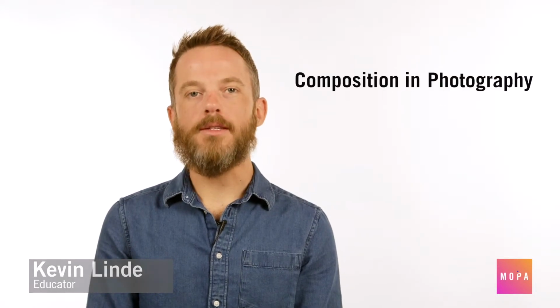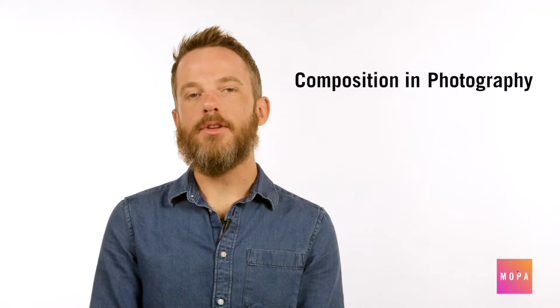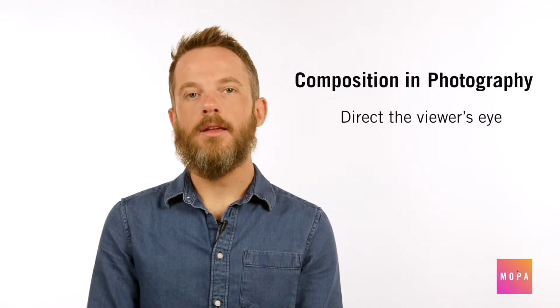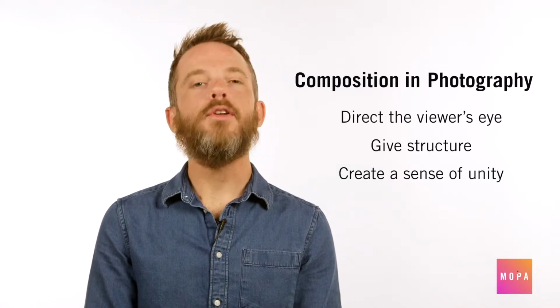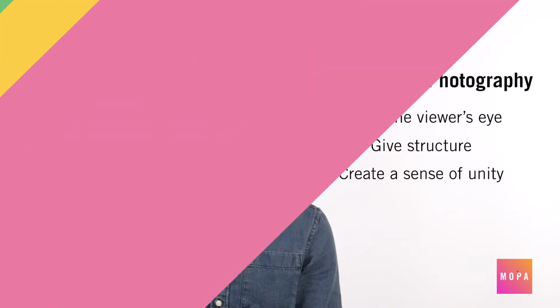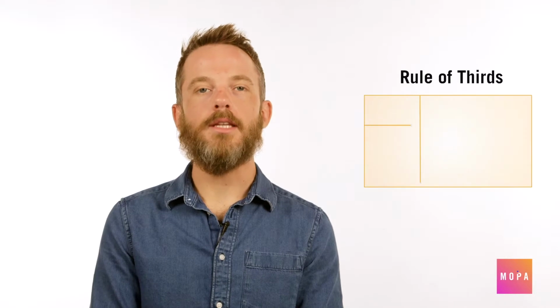Composition is where we bring everything together, and it relates to how we organize an image visually. Using composition effectively can direct our viewer's eye, give structure to details, and give an overall sense of unity in the image. A popular technique known as the rule of thirds can help us, and it divides the frame into 9 equal parts. Placing a subject along or near those lines can create a more visually pleasing photograph.